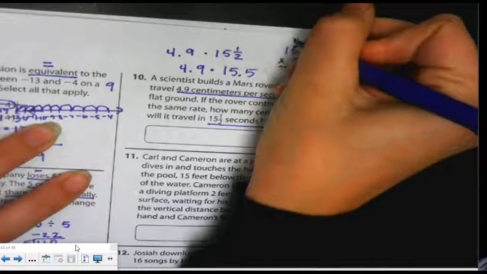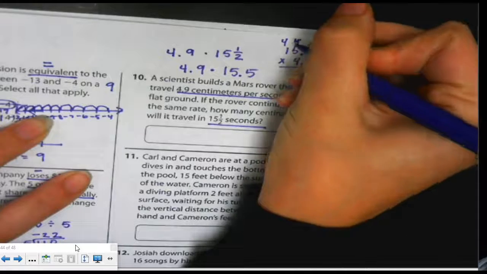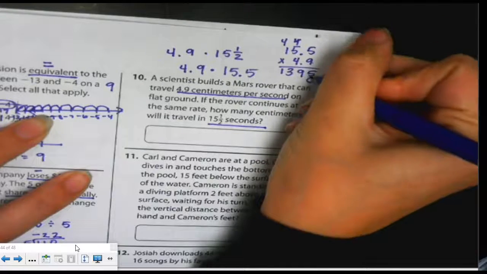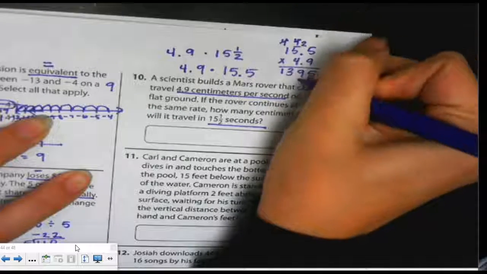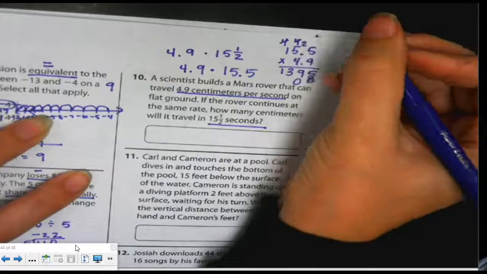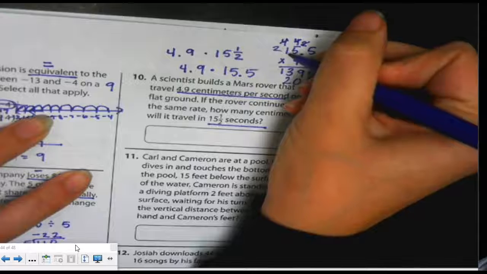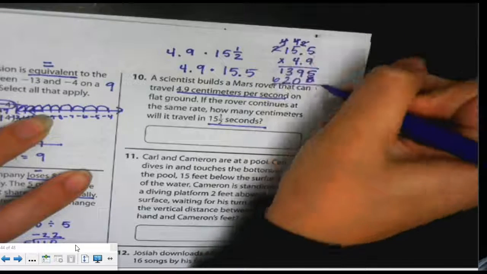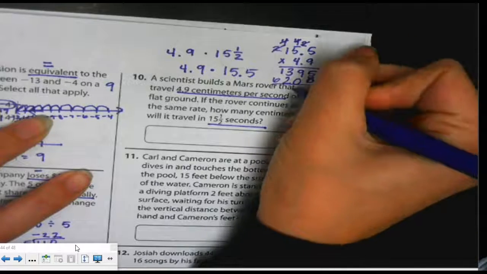5 times 9 is 45, plus 4 more is 49. 9 times 1 is 9, plus 4 more is 13. I need a placeholder. 4 times 5 is 20, plus 2 more is 22. 4 times 1 is 4, plus 2 more is 6. I add it up, I get 5, 9, 5, and 7.